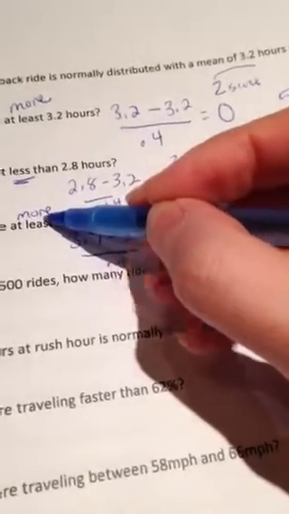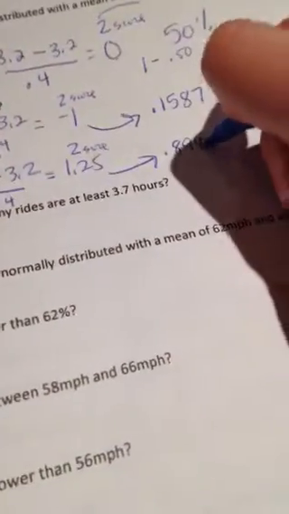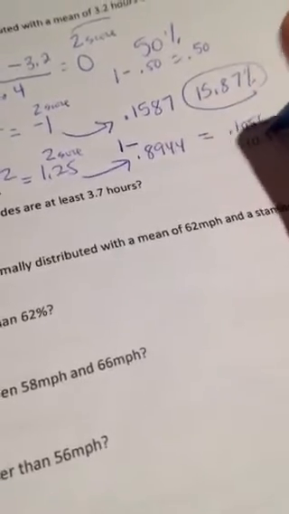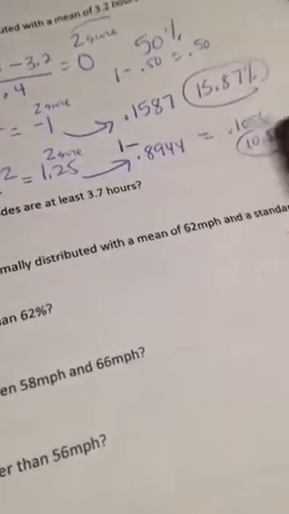Now that would be the percent on the left. Because they want more than, that's the area on the right. So if they ever want the area on the right, you got to do 1 minus that number. And that's how you get 0.1056. Or 10.56%. Okay?